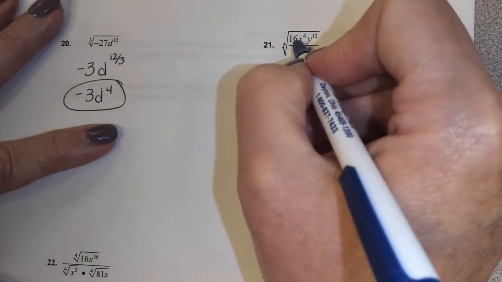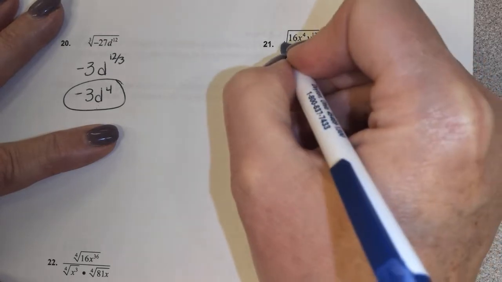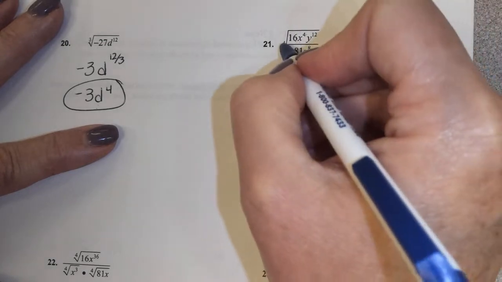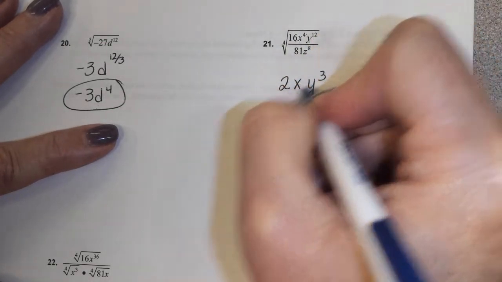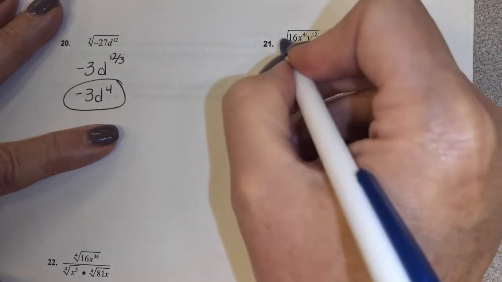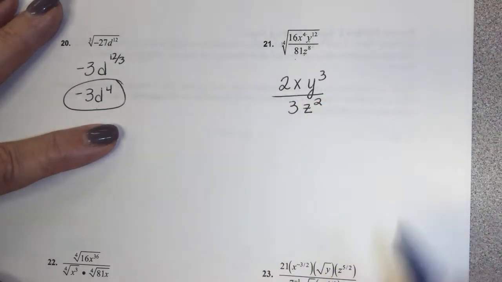All right, let's try this one now. The fourth root of 16. The fourth root of 16 is 2. The fourth root of x to the 4th is x. The fourth root of y to the 12th is y to the 3rd. The fourth root of 81 is 3. The fourth root of z to the 8th is z squared.